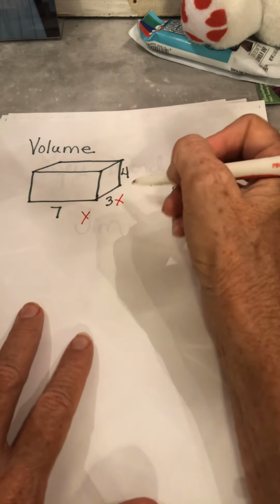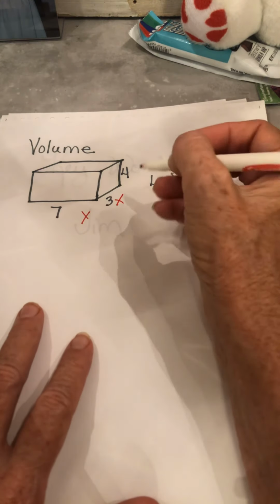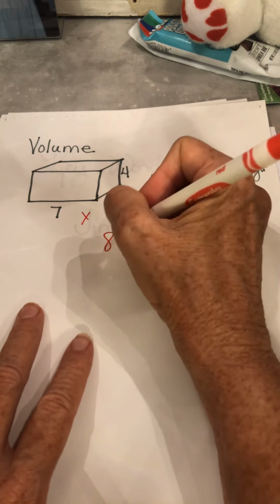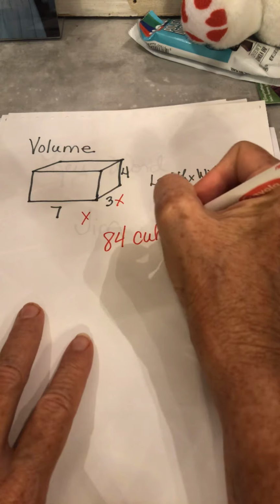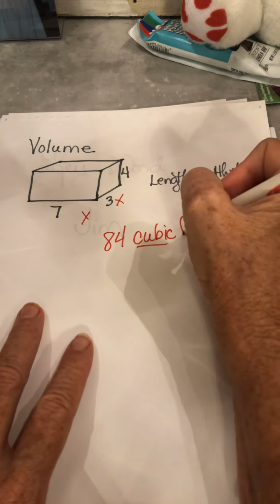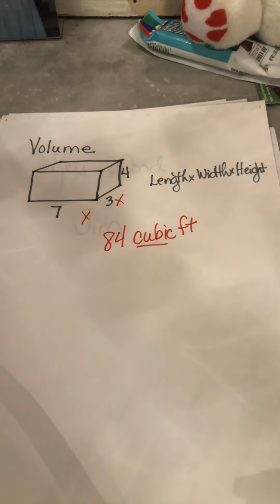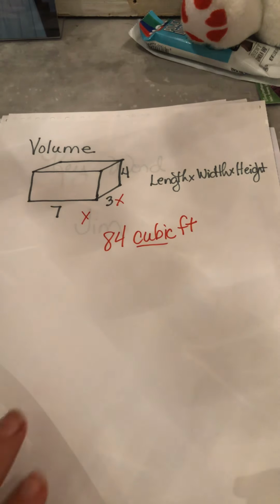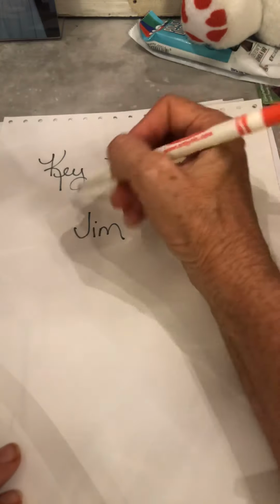So 7 times 3 is 21. 21 times 4 is 84. Remember, it is always cubic feet or inches. That's very important, guys, that you get used to seeing: whenever it's square, you know it's an area question. Whenever it's cubic, you know it's a volume question.